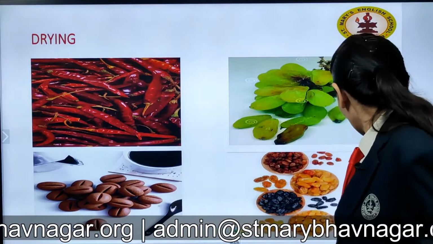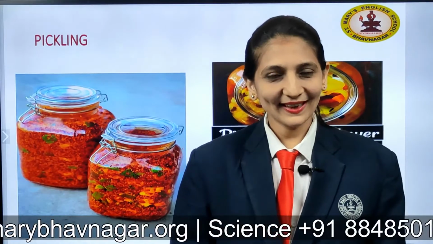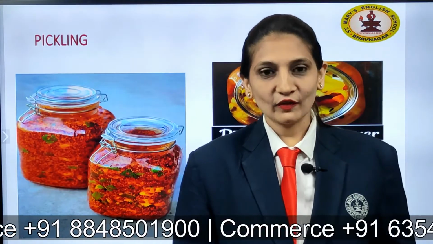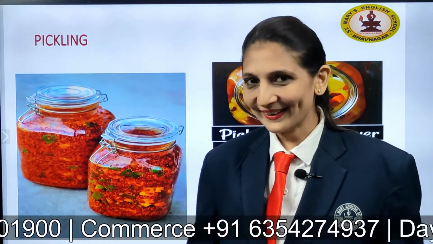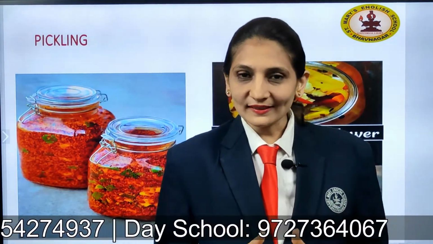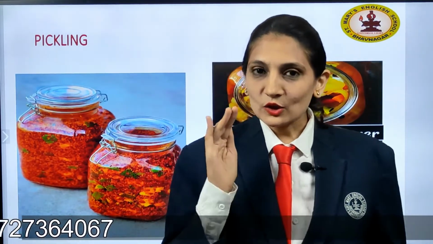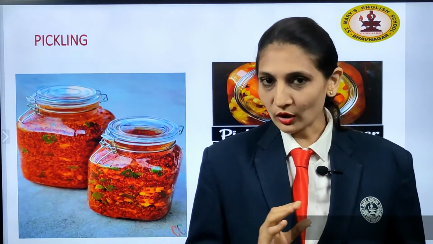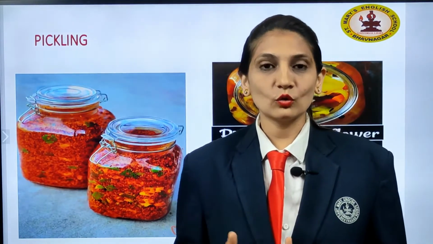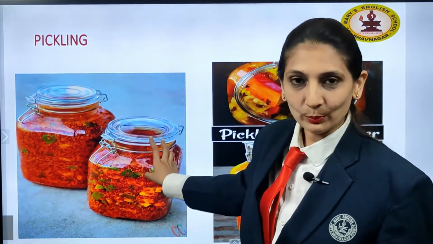Understand? The next method of food preservation is pickling. All of you like pickle? Okay, now you tell me how you are making pickles. First of all, we are taking mangoes, correct? And then what we are adding into that? Correct, salt. After that, we are putting different masalas in that, and then oil. So the same mango which we cannot store for 2 days, just now we can store for 1 year. Isn't it amazing? So that's why we are using the method of pickling to make the pickle.